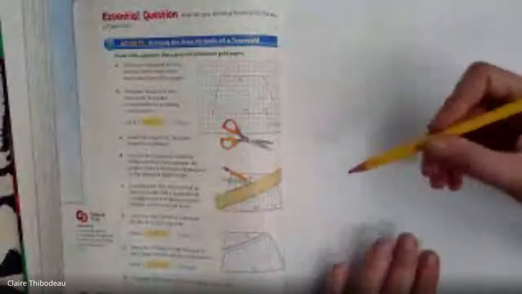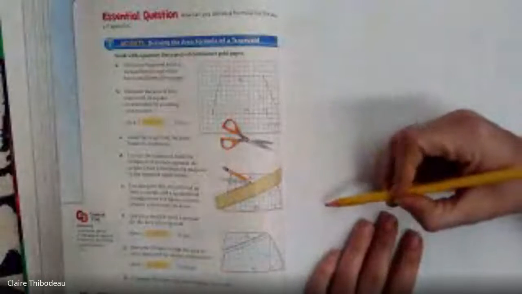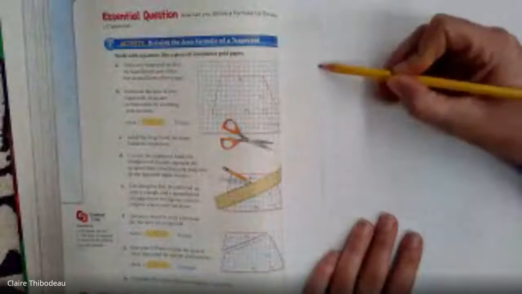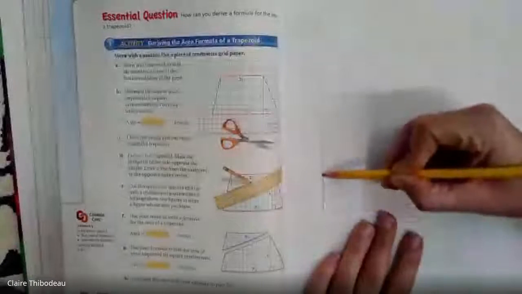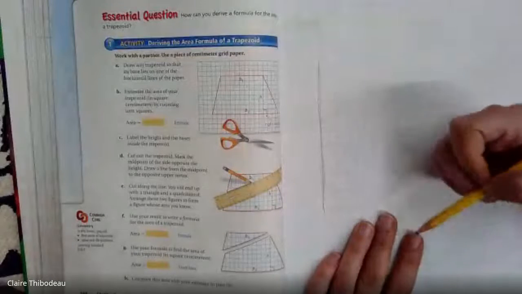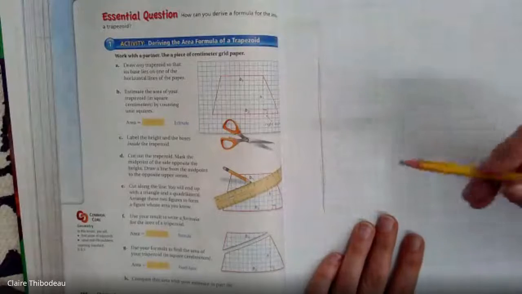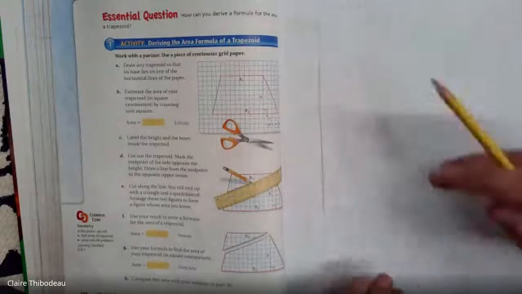I'm just going to sketch the top base. It doesn't matter what the length is right now, we're just sketching it. Then the bottom one is going to be longer, so maybe I'll go down here and make it longer like that.